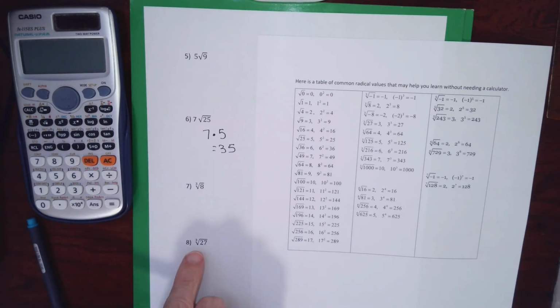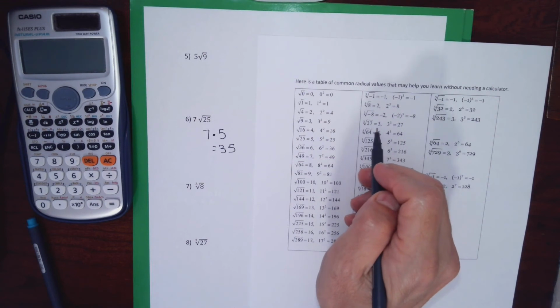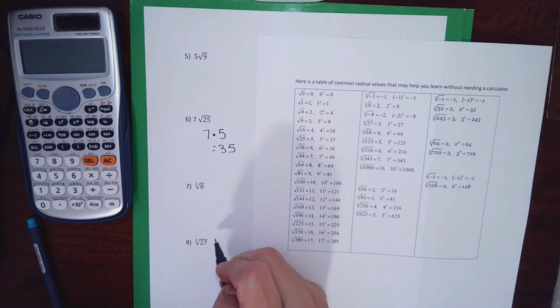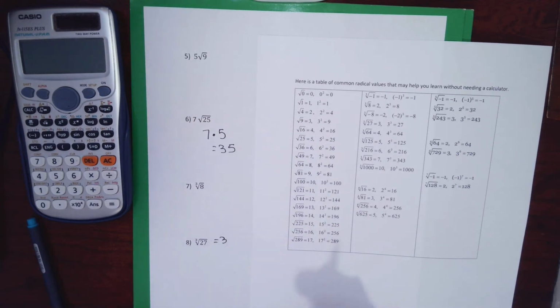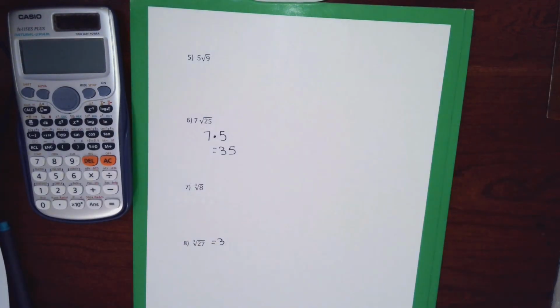My problem 8, if I don't have it memorized, then either I use my calculator or I pull it off the sheet. The cube root of 27 is 3. There's not much I can do if I don't have it memorized. Well, there is. I could do prime factor trees, but that's just too much to do something so basic.